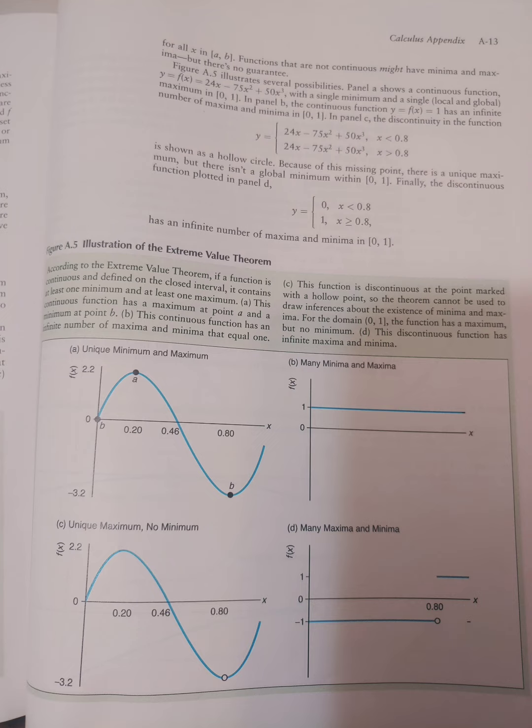The second line in this set is 24x minus 75x squared plus 50x cubed, where x is greater than 0.8, and it is shown as a hollow circle. Because of this missing point, there is a unique maximum, but there isn't a global minimum within [0, 1].